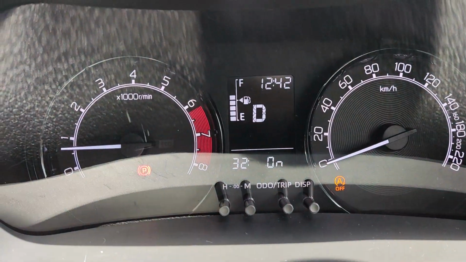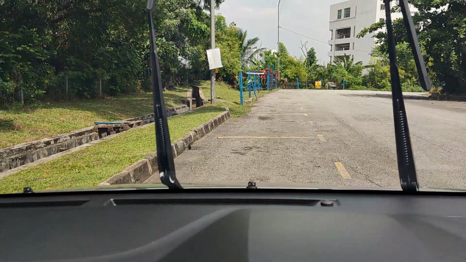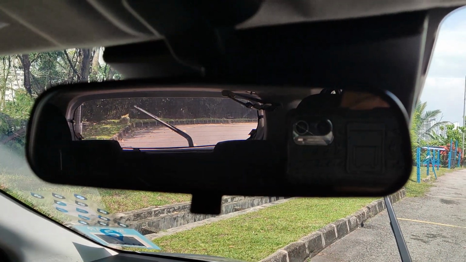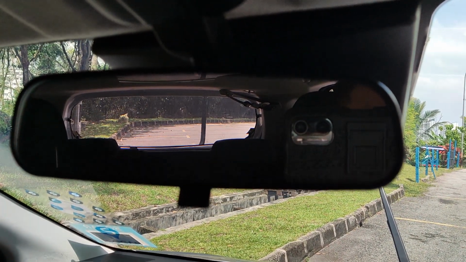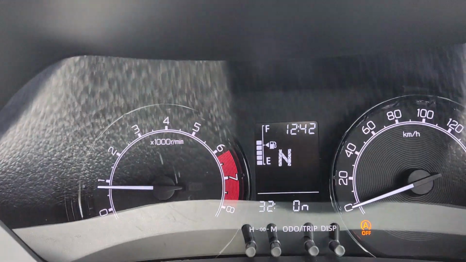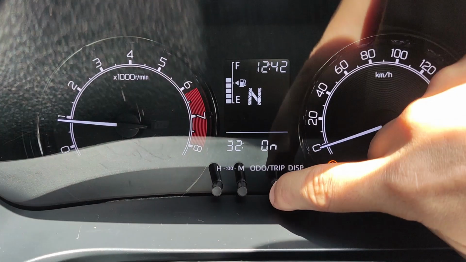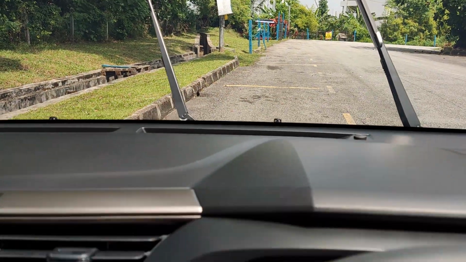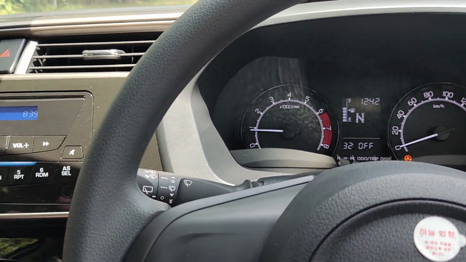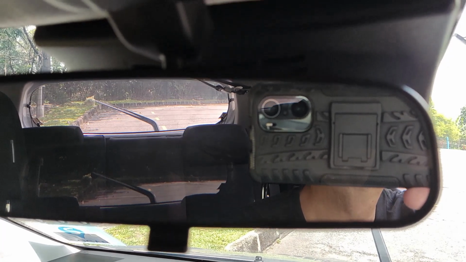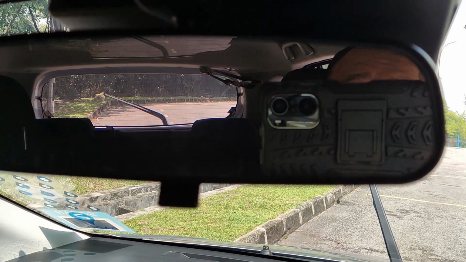So if it's on, and my front wipers are working, and then if I suddenly put the car into reverse, the rear wiper comes on 3 times. Okay, so if I turn it to off, my front wipers are activated, and then if I put the car into reverse, the wiper doesn't activate.